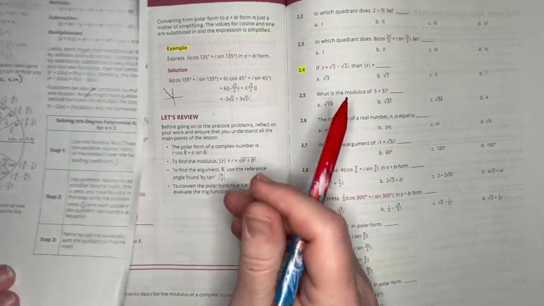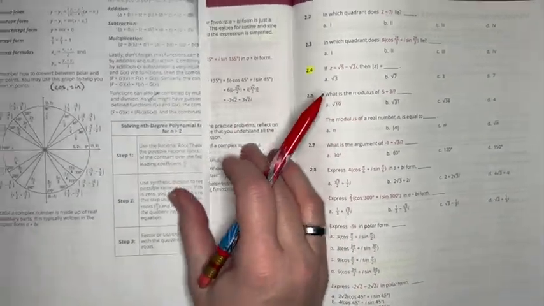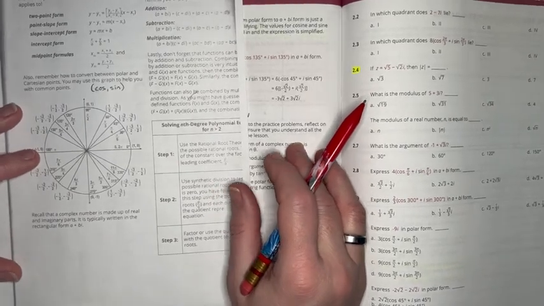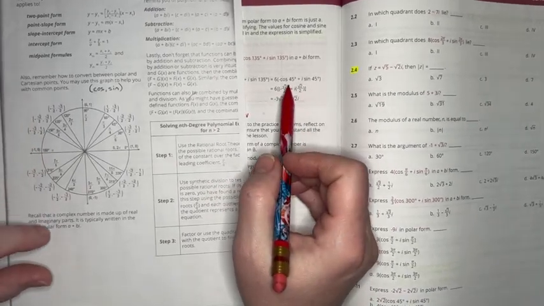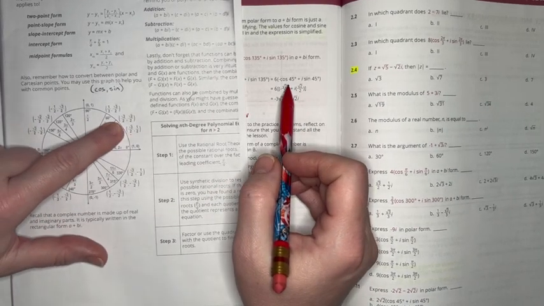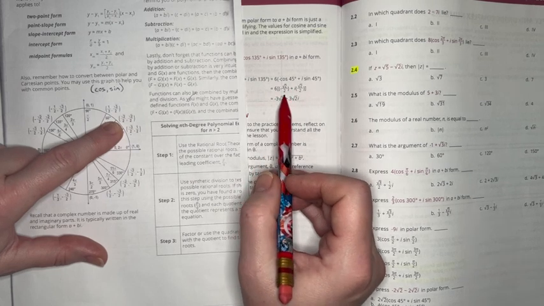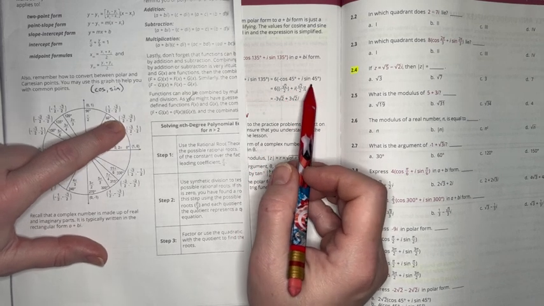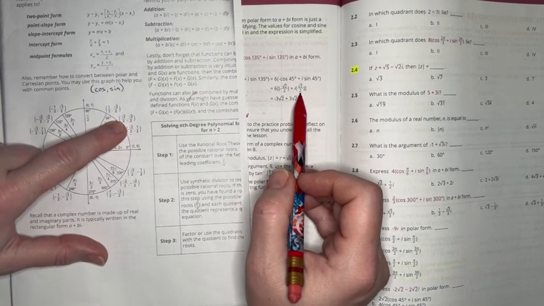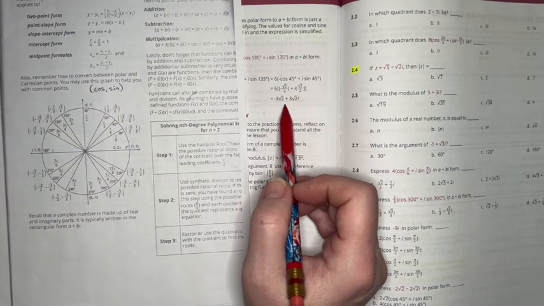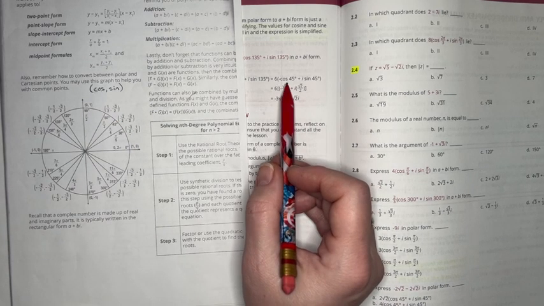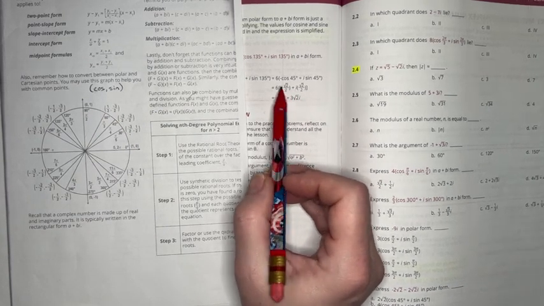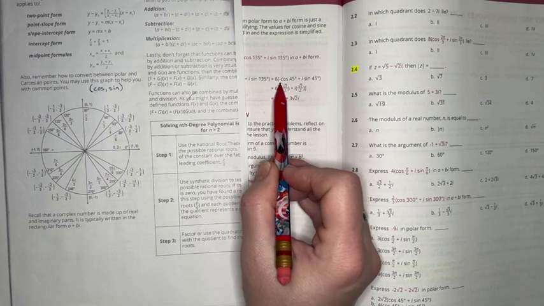Looking at our unit circle, the cosine of 45 degrees is the square root of 2 over 2. So negative square root of 2 over 2. The sine of 45 degrees is the square root of 2 over 2. Once they have that set up, we have to distribute this 6.